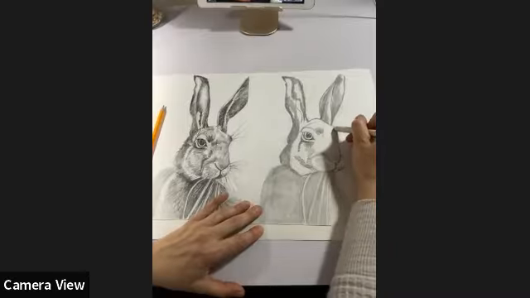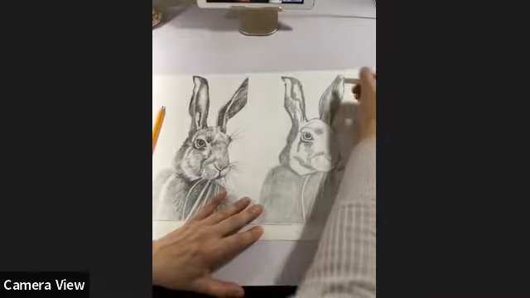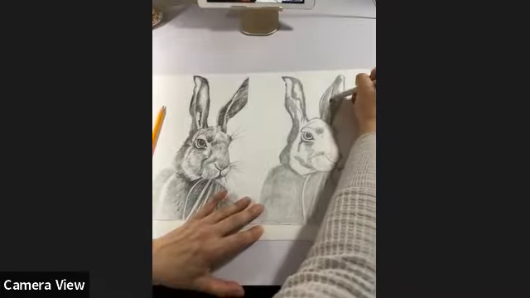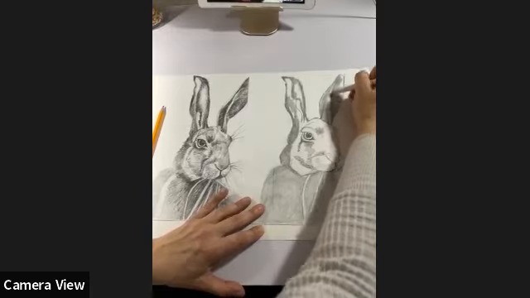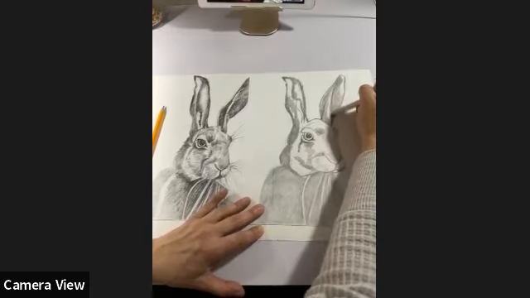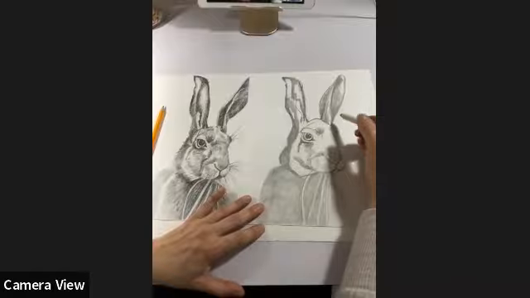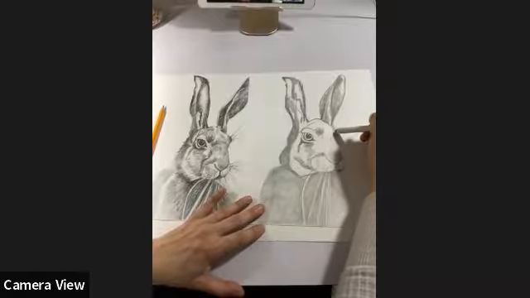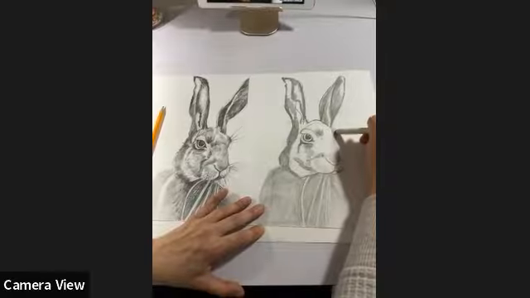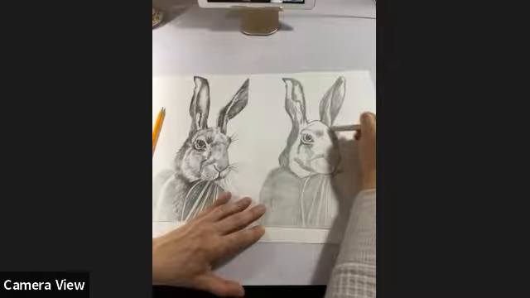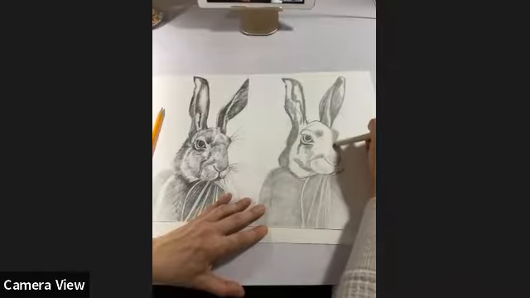And so then you're also going to come on over after you lighten up or shade the right ear. You're going to now come into the face, and on the right side, you're going to shade the eye. You know, this is the part of the eye that you can't see.